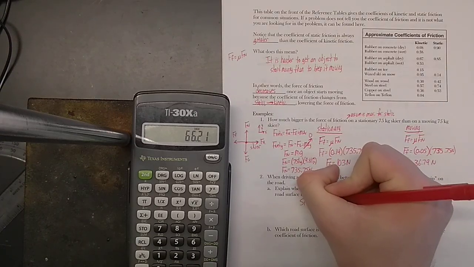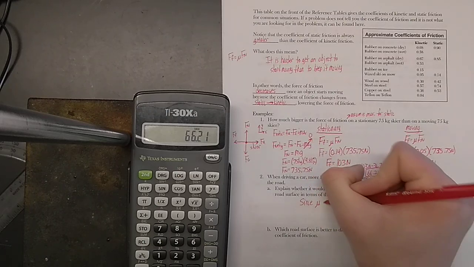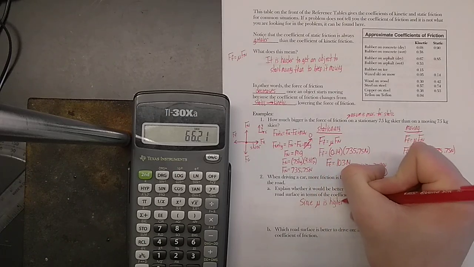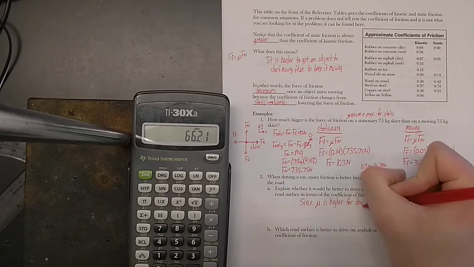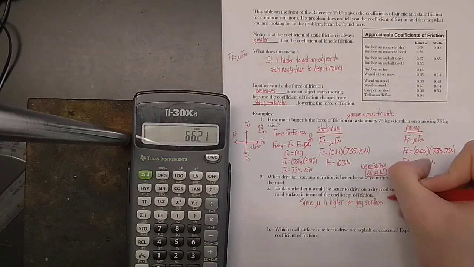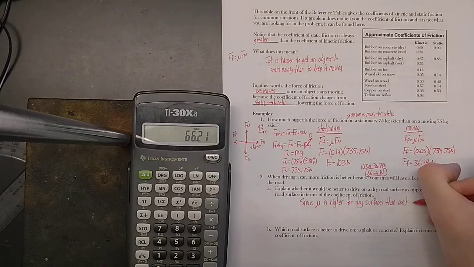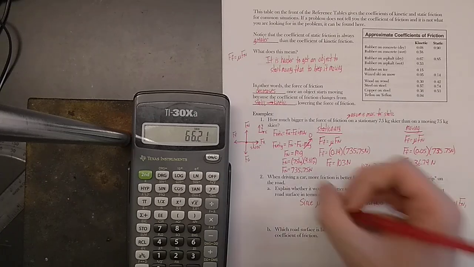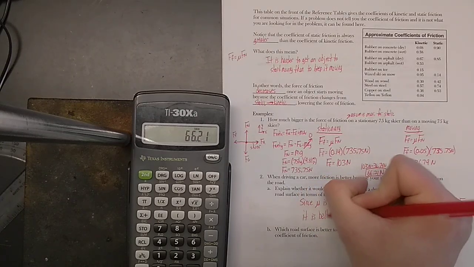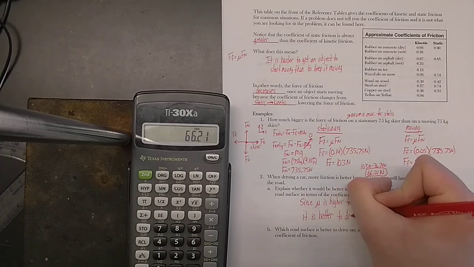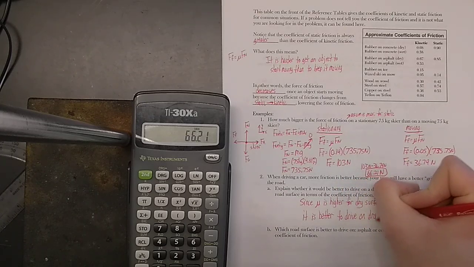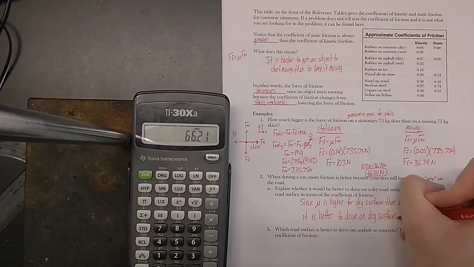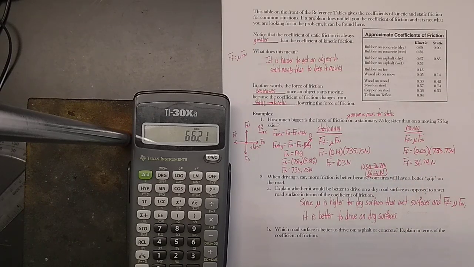So, here's what I would write. Since mu is higher for dry surfaces than wet surfaces, and FF equals mu Fn, it is better, you get more friction to drive on dry surfaces. And anyone who has their license or permit knows this, okay? Everyone knows that it's easier to drive on those surfaces. It's slippery when it's wet, harder to drive.